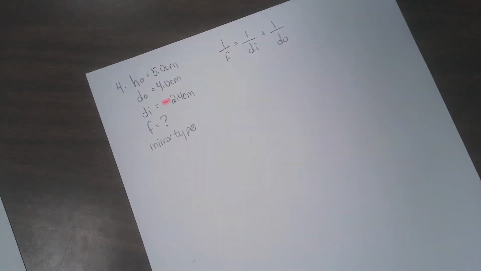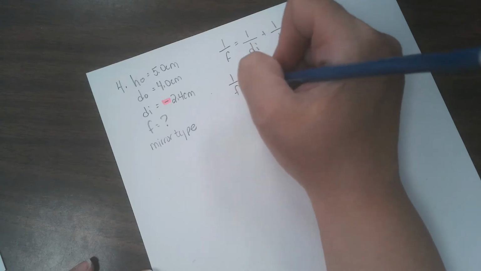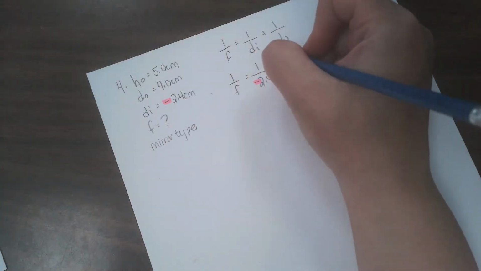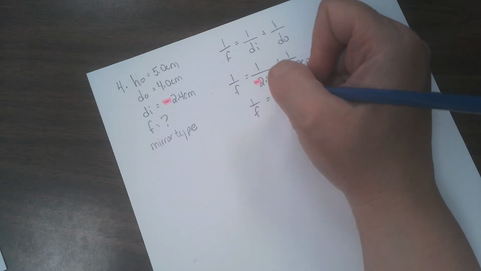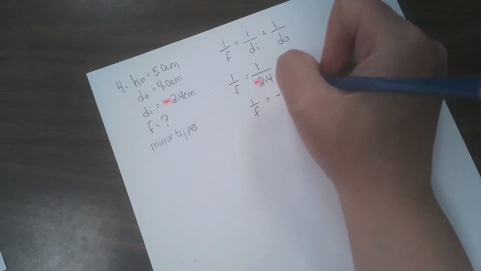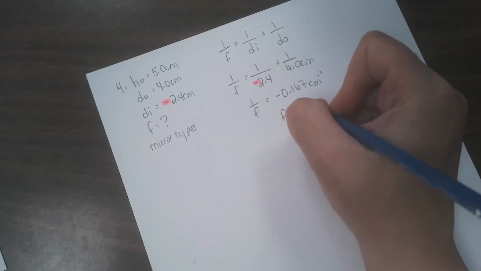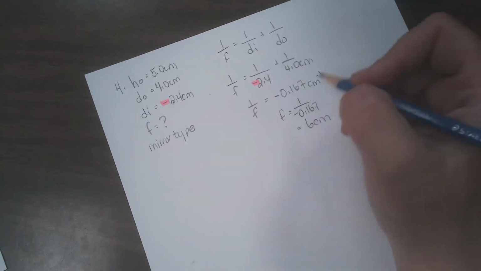So let's figure it out. There we go. Flip my paper. Okay, we're going to get, making sure that we remember this negative from our listing. But we're looking for f. Remember, this is inverted centimeters. So 1 over negative 0.167 is going to be equal to 6 centimeters. And this value here is negative.